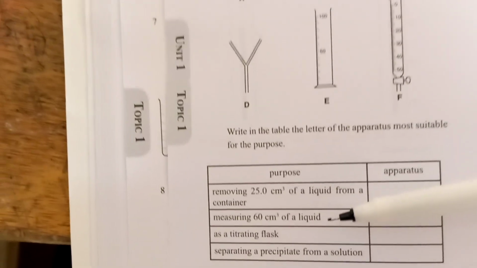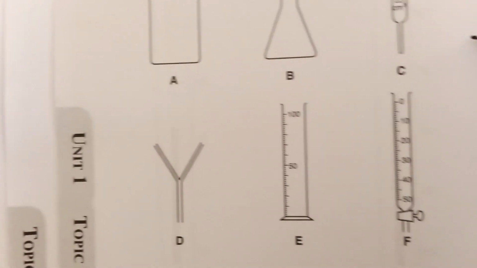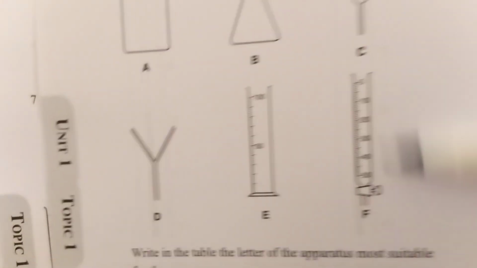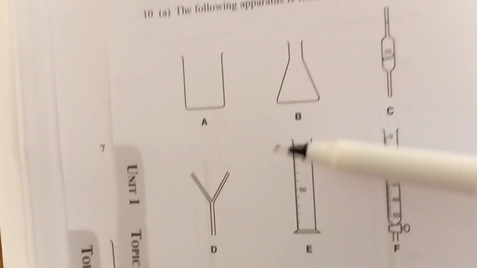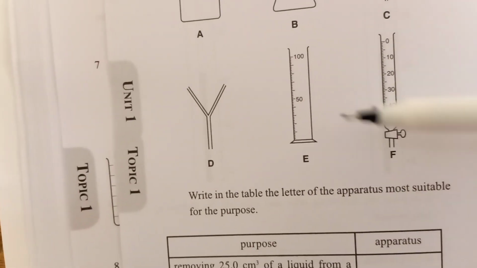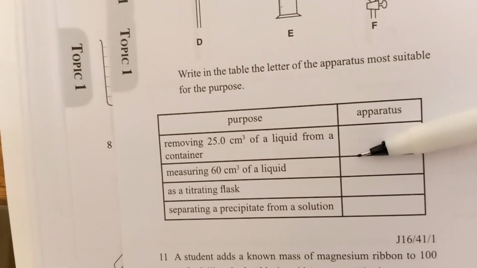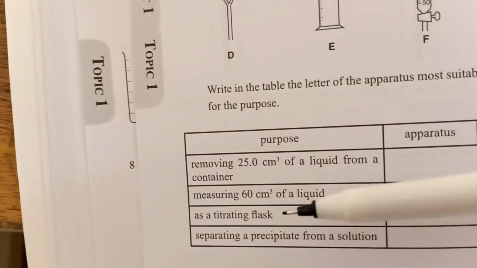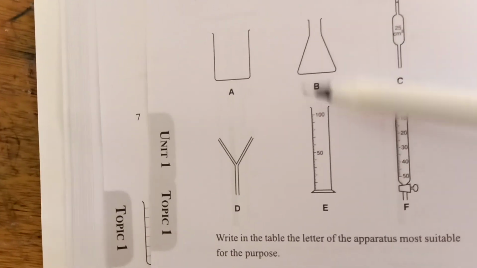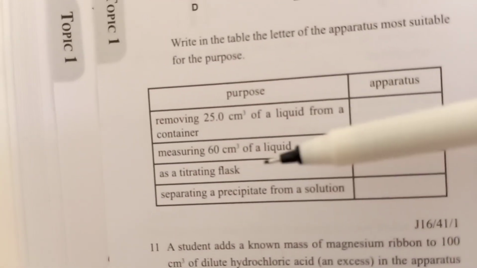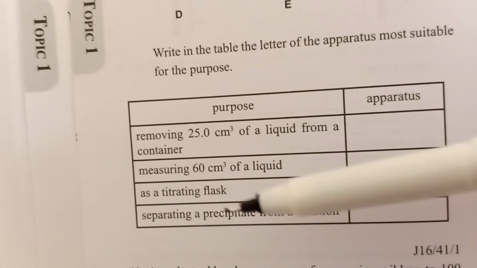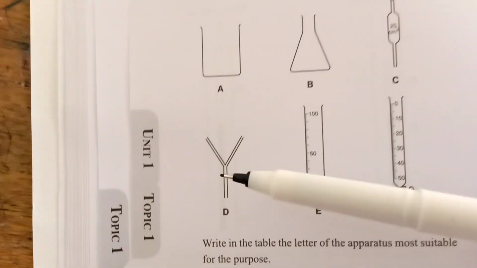Measuring 60 centimeter cube of liquid, we cannot use the burette; we use E, the measuring cylinder. So you put letter E here. A titration flask is B, a conical flask. Separating a precipitate from a solution, we use D, filter paper and funnel.